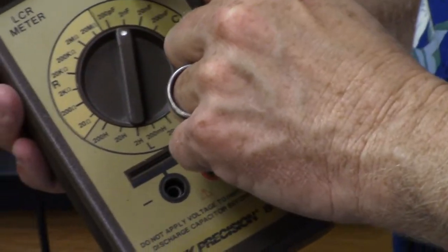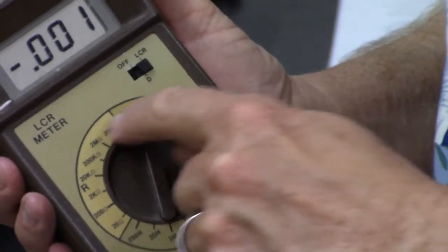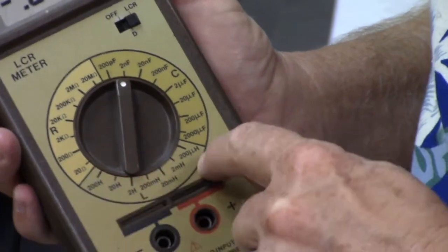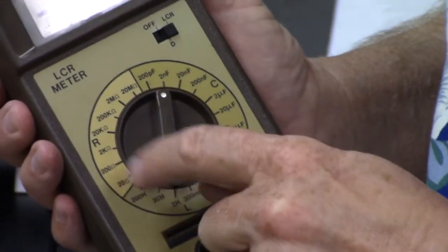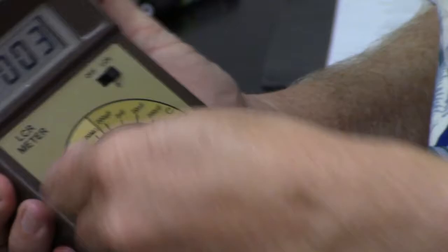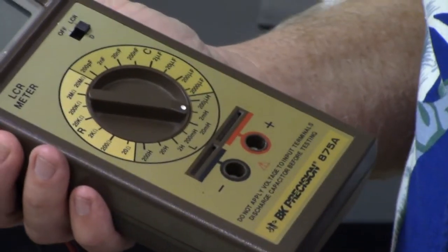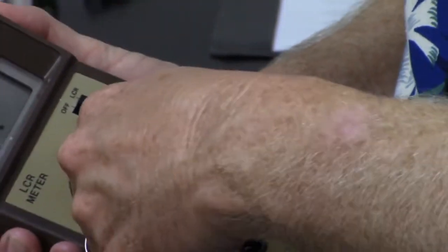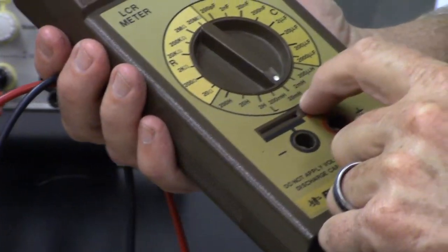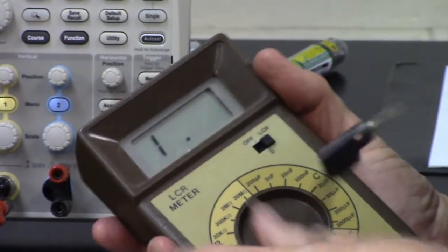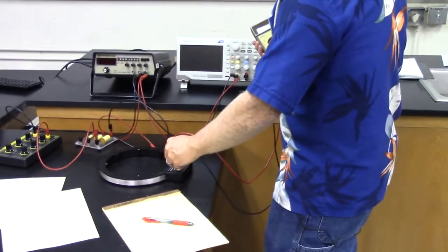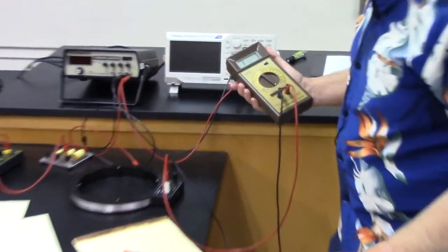So I'm going to put it over here because it's measuring L, C, and R. As I look at the dial, this third says measure capacitance, this third says measure inductance, and this third says measure resistance. So I guess I want it down here. This says this is the maximum. Not sure how big this inductor is, so I'm just going to set it here for 20 millihenries. That means it can read up to 20 millihenries. I don't think it'll be that big, but let's see what we get.